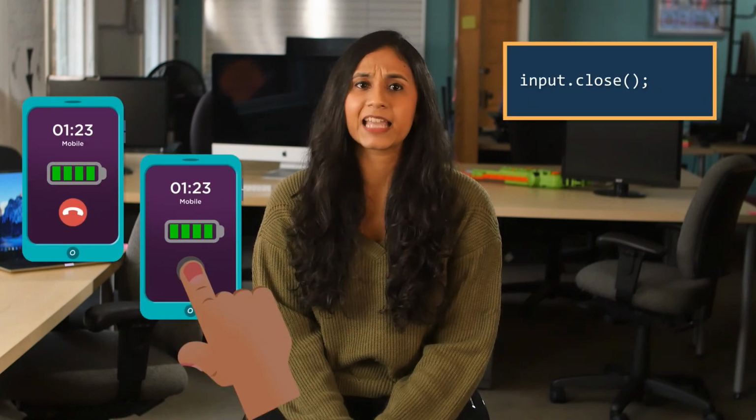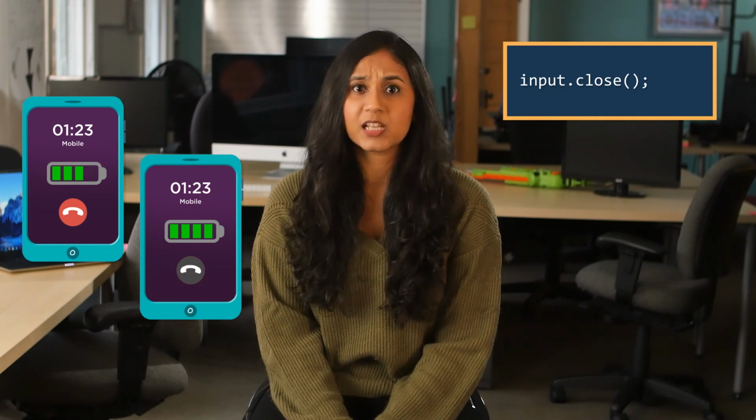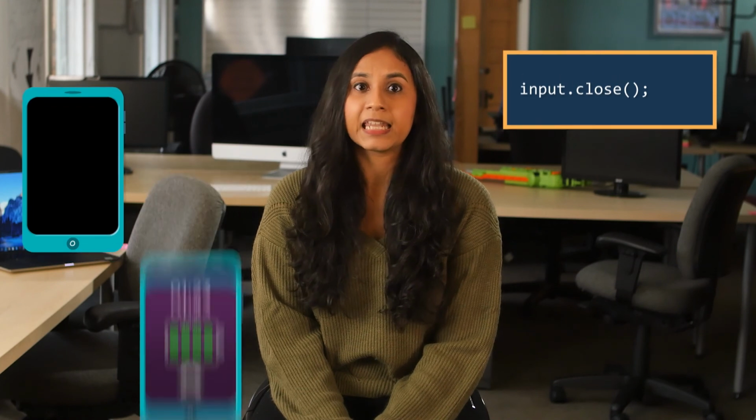Think of this like hanging up your phone. If you kept the phone connected, you'd use up all your battery. We can collect all kinds of user input information by using the scanner class.